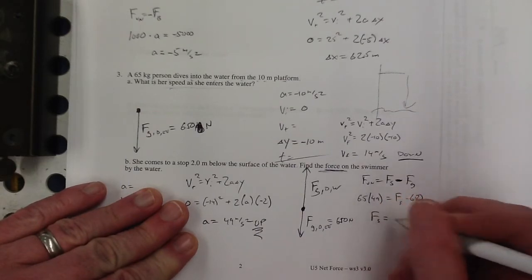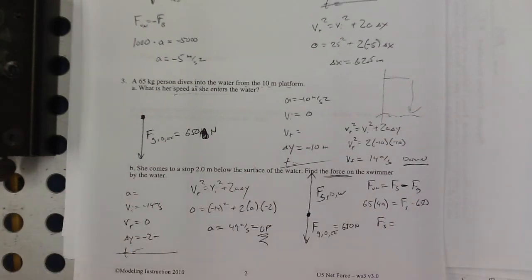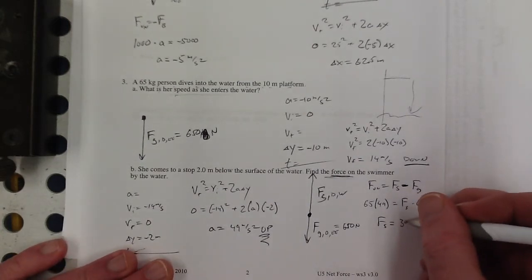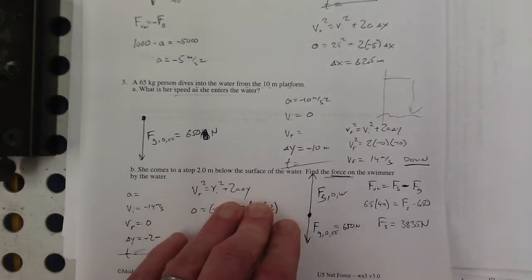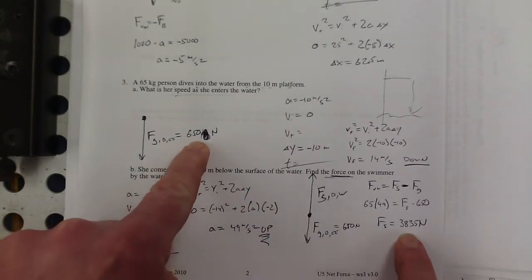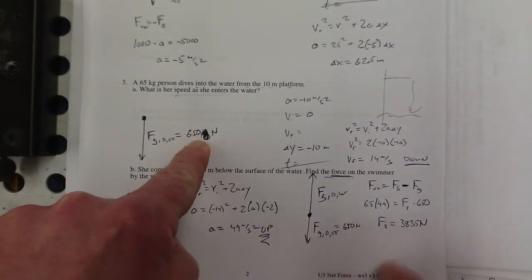And we got it now, so 65 times 49 plus 650 is about 3,835 newtons. Which, if you compare that to how much gravity she usually feels, that's a lot.